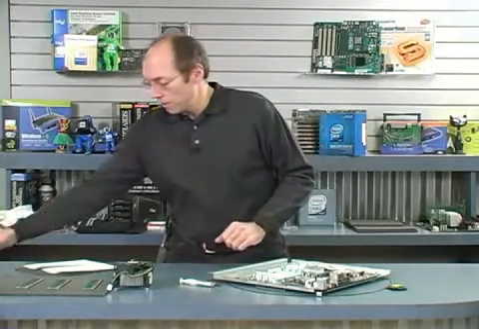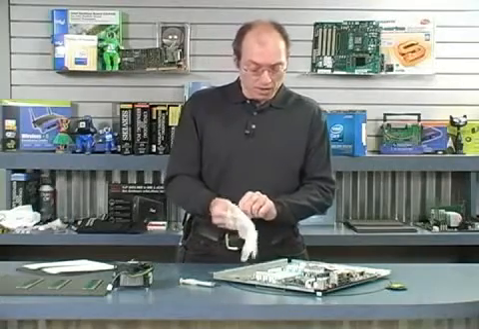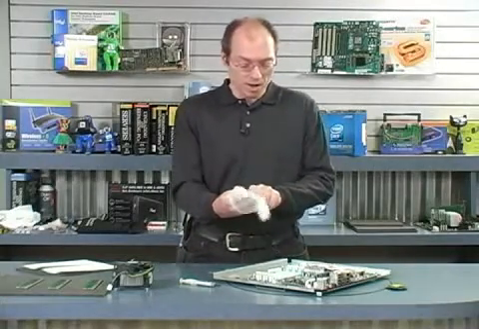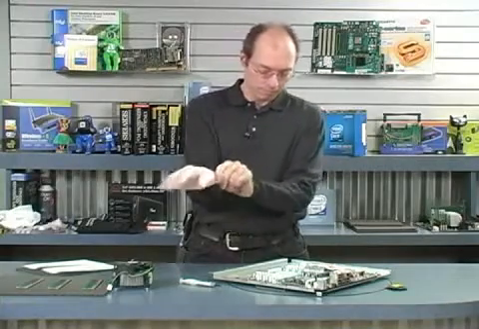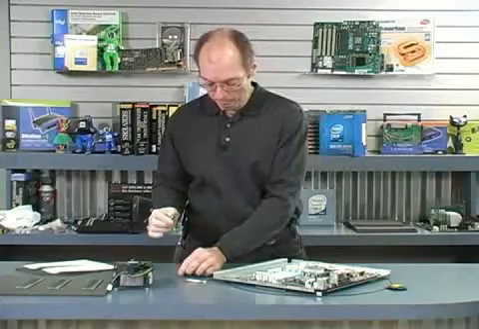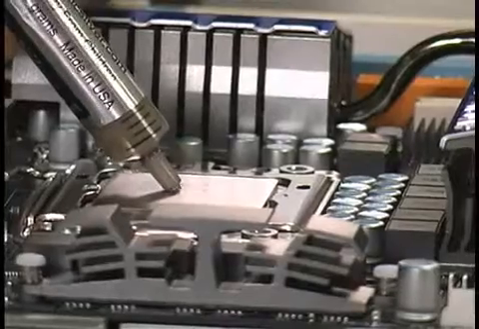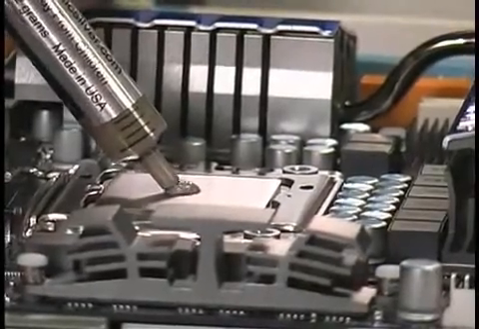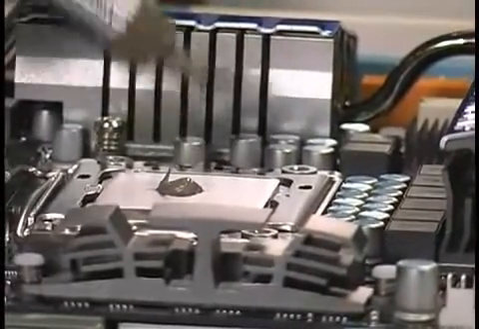Now, in order to do that, I usually like to use a plastic or rubber glove in order to smooth the material out. So I'm going to put that on here. And I'm going to use this Arctic Silver material. And you're basically just going to put a blob of the stuff on the top of the processor. Not a whole lot, actually.